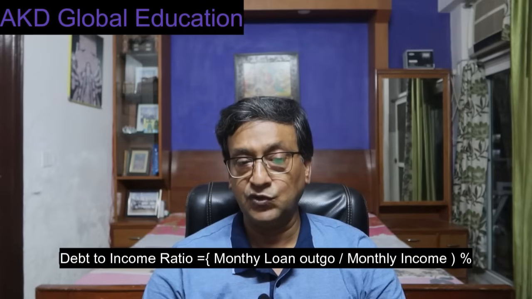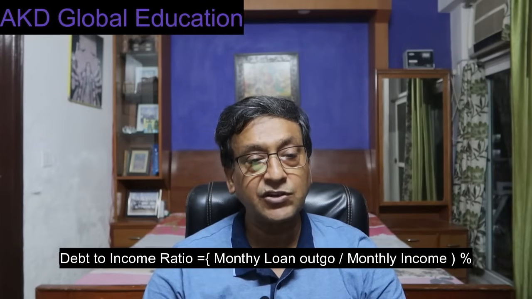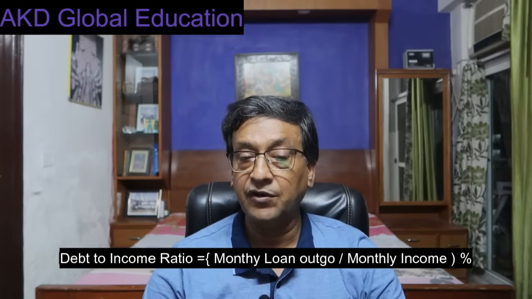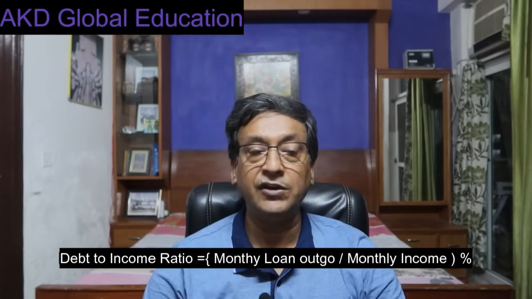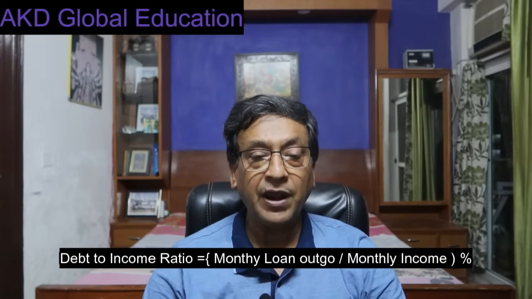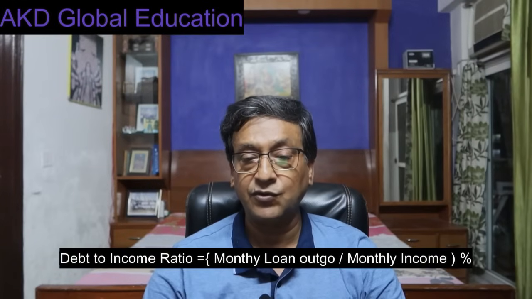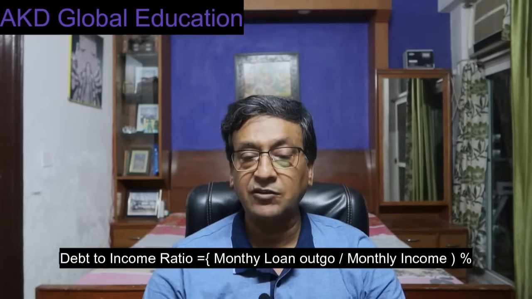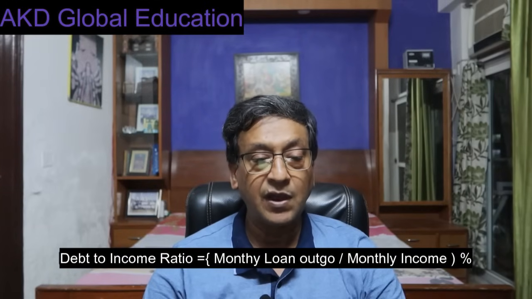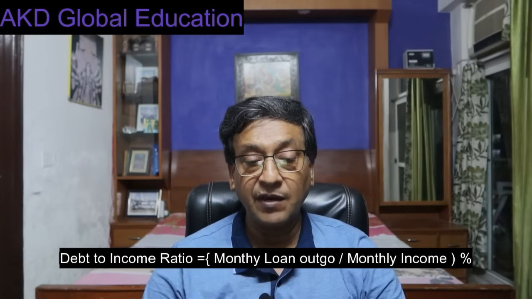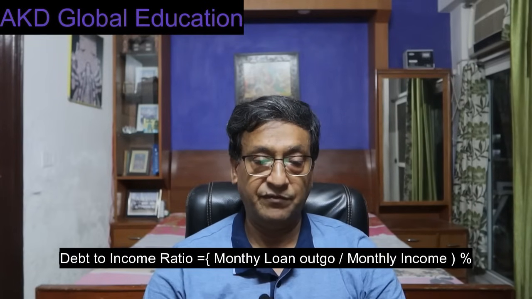Next, I shall discuss debt to income ratio. Leverage ratio, which was discussed earlier, measures the extent of debt used in asset acquisition. Debt to income ratio is an indicator of the individual's ability to manage current obligations given the available income. The parameter is also used by lenders to determine eligibility for additional loans. Suppose you have a monthly income of rupees 1.5 lakhs and loan commitments of rupees 60,000 per month, then debt to income ratio is 40%.